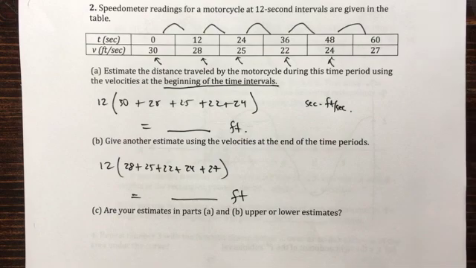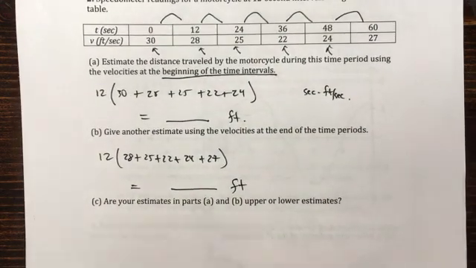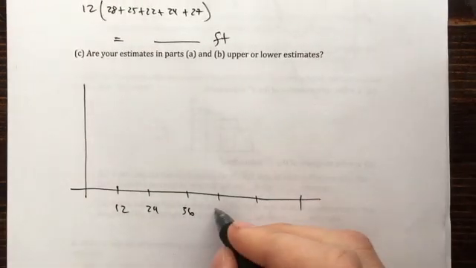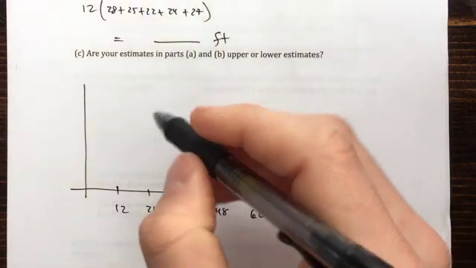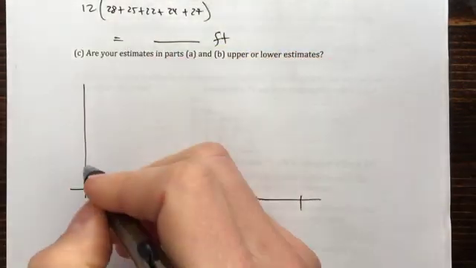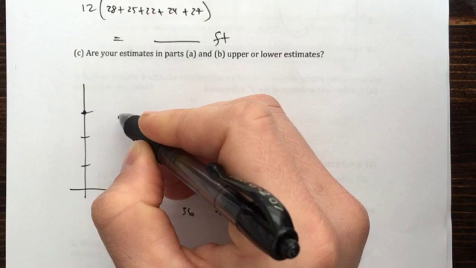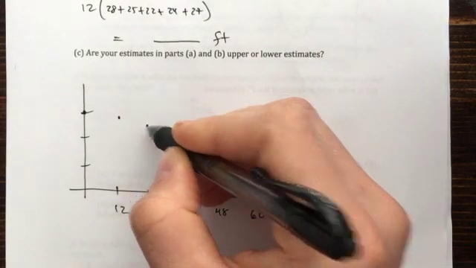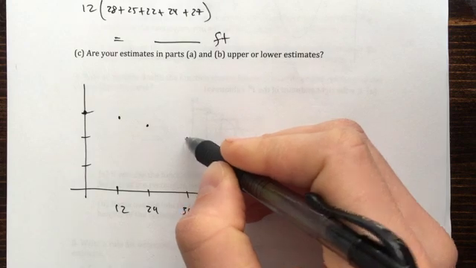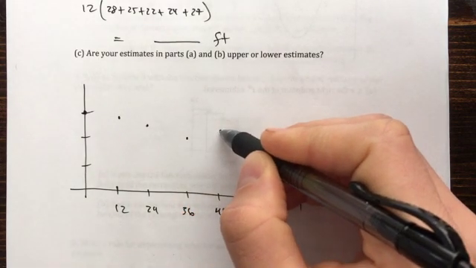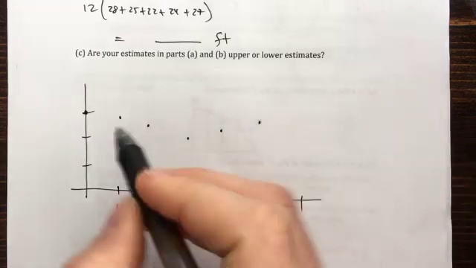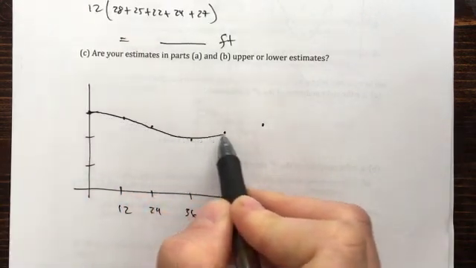Are your estimates in parts A and B upper or lower estimates? To figure that out, a sketch might be helpful. So this is 12, 24, 36, 48, and 60. It starts at, let's say, 10, 20, 30. So at 0, we're at 30. At 12, we're at 28. At 24, we're at 25. At 36, we're at 22. At 48, we're back at 24. At 60, we're at 27. So it looks like our velocity is doing something like this.